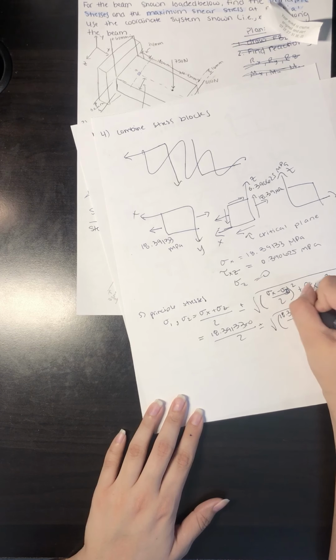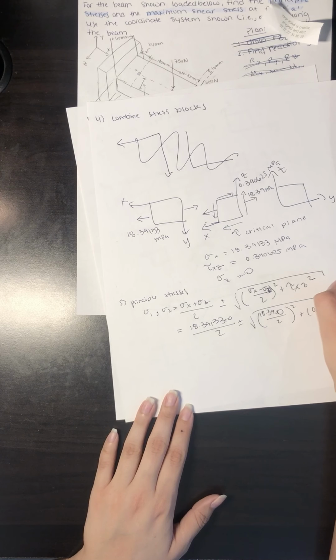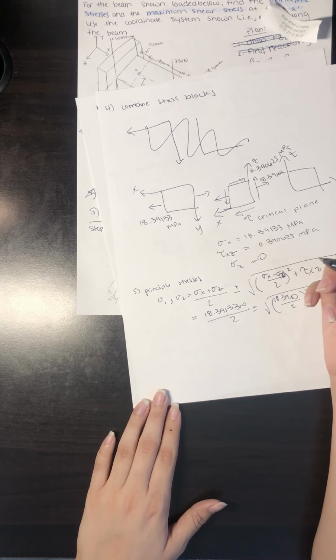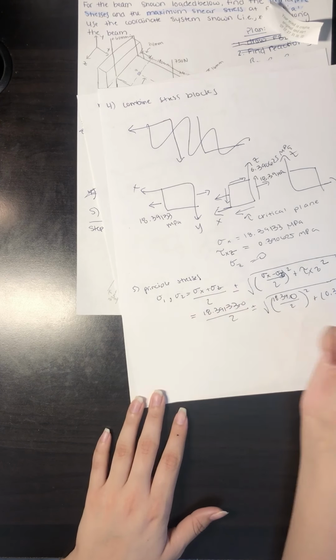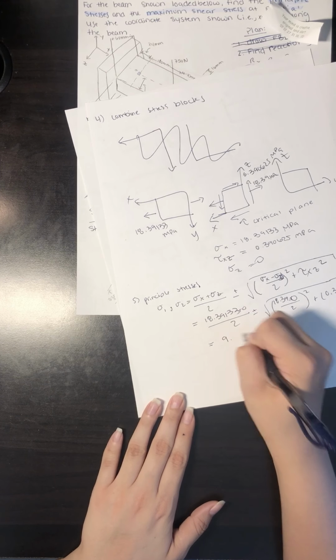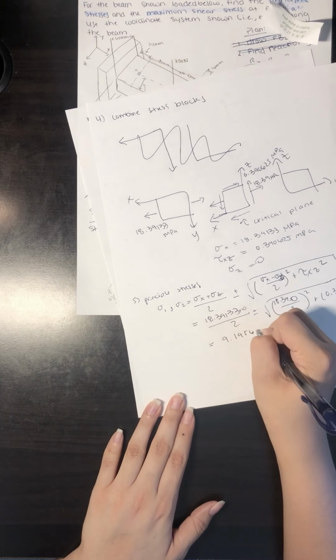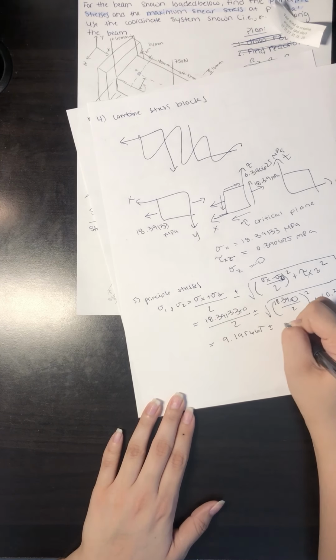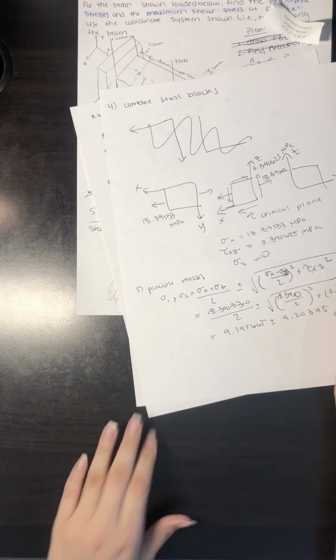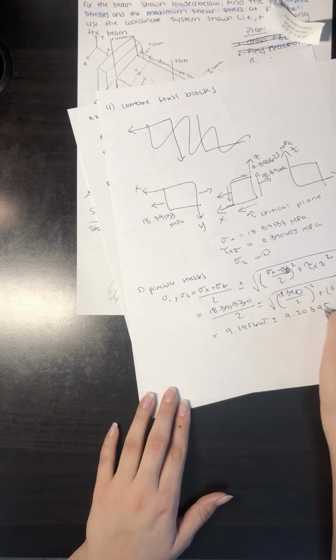the square root of ((18.39 minus 0) over 2) squared plus 0.390625 squared. Again, these are in megapascals. Since the stress is going to be the same units, I'm not going to write it. This gives us 9.195665 plus and minus 9.20395. This is higher than this one.